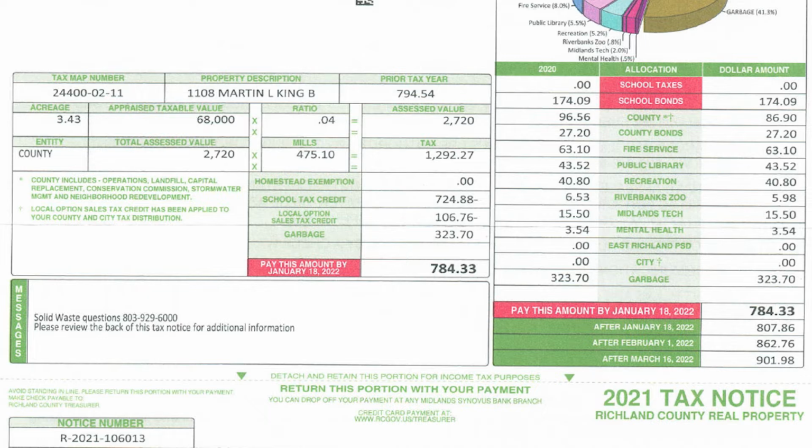And right here, I'm just going to highlight a couple of things so that you can see. The appraised taxable value, $68,000, which then you take that number and you multiply it by 0.04, which would be 4%. And I'm going to do the math right here for you. Times 0.04 equals your total assessed value of $2,720. All right, and then you take this, and it shows it right here, 4%. Easy peasy. These bills are nice.